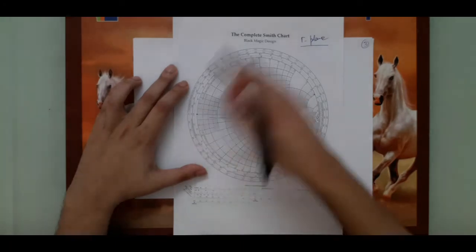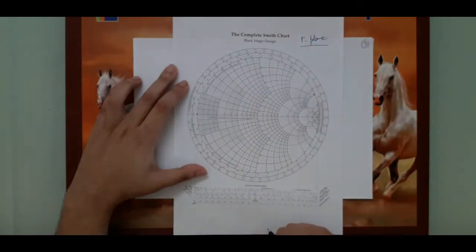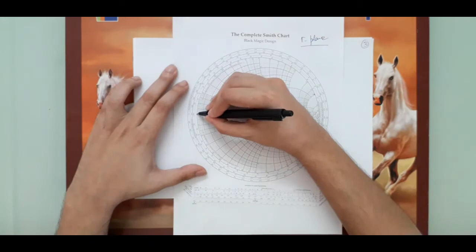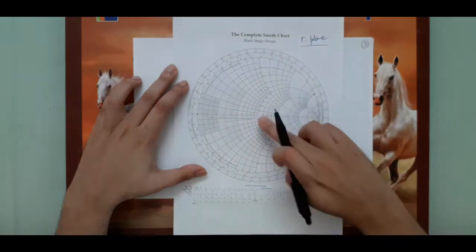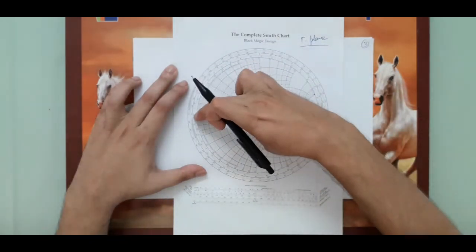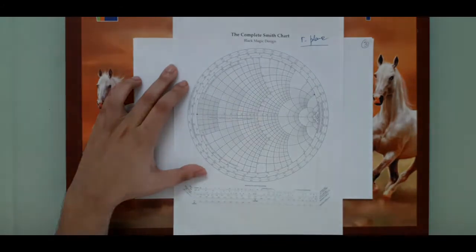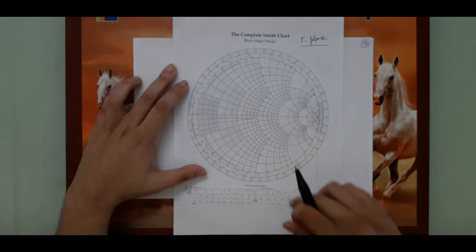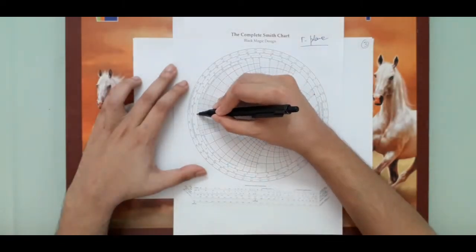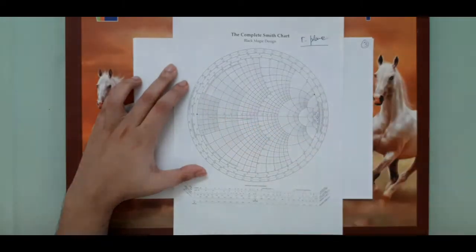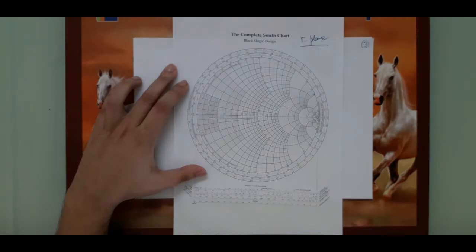Now, as I am moving away from the load, essentially what I'll be doing is moving along the outer periphery, because now my VSWR circle would be this big circle. So if I start moving from this point clockwise and I stop at a point before lambda by 4.